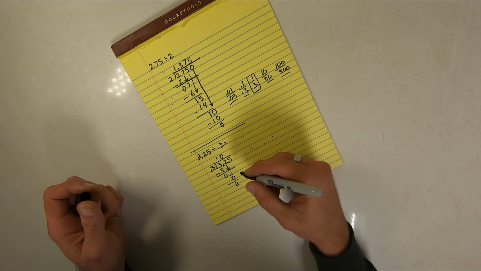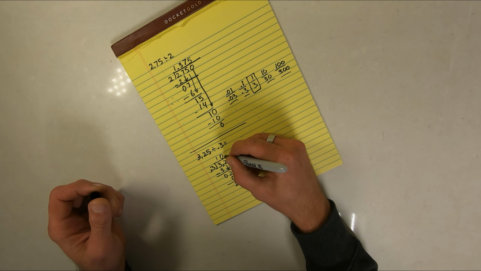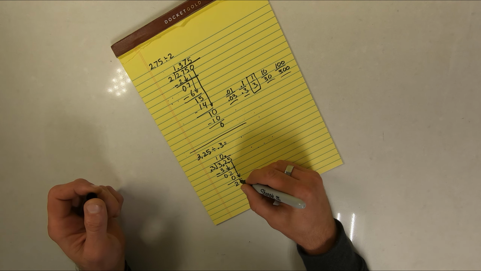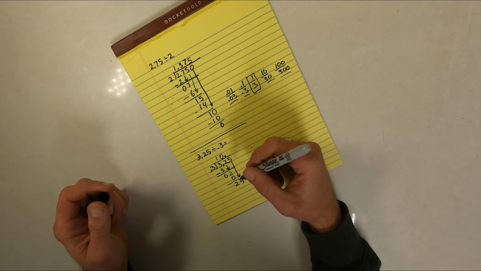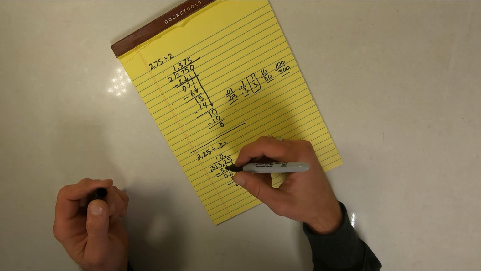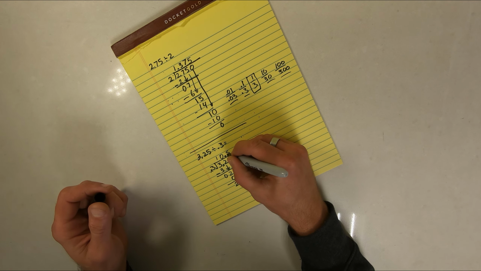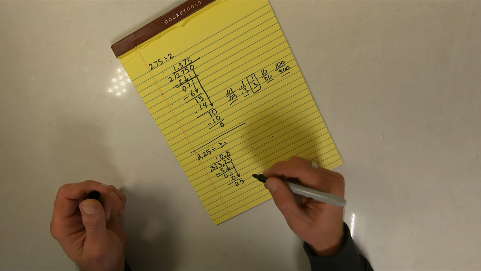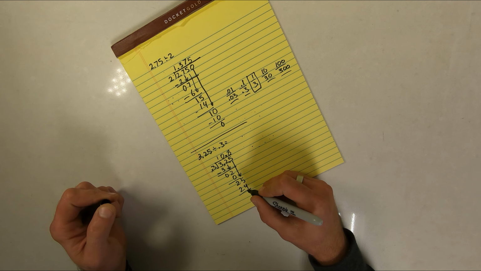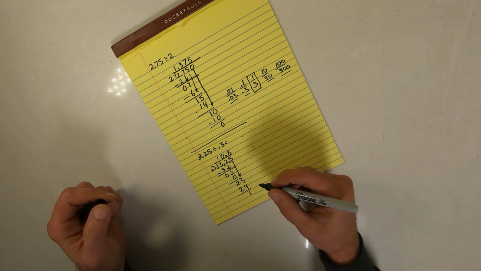We get 2. We align the decimal. Bring down the 5 to get 25. So now we ask, how many times does 3 go into 25? It goes into 25 8 times. 8 times 3 is 24. 25 minus 24 is 1.